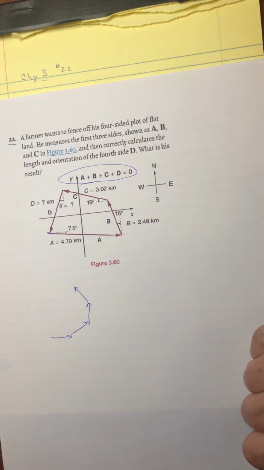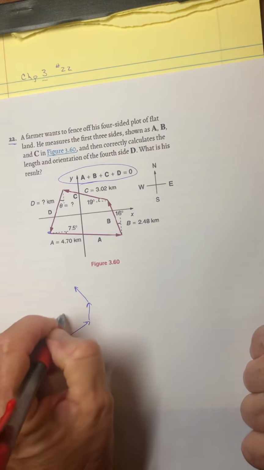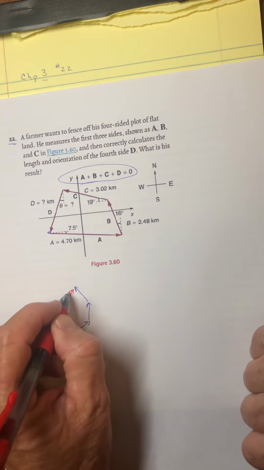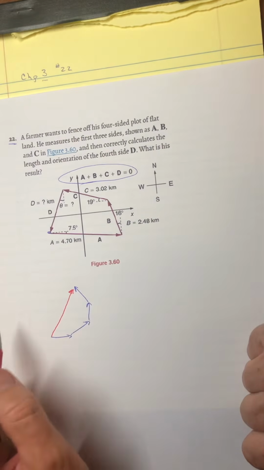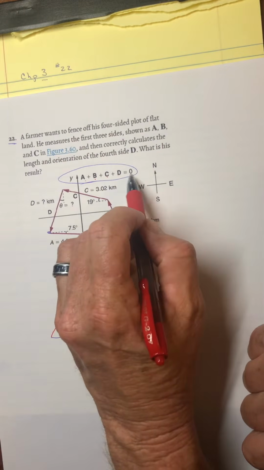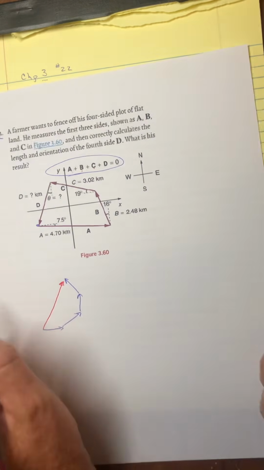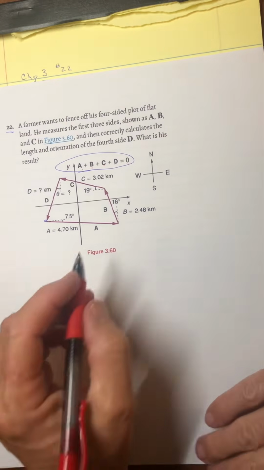The result, which I've been drawing in red, goes from the beginning of the first to the end of the last. And if they come all the way back to itself, that distance is 0. And so that's why they say vector A plus vector B, C, and D gives you a total of 0. And of course, we've got to put x's with x's and y's with y's.